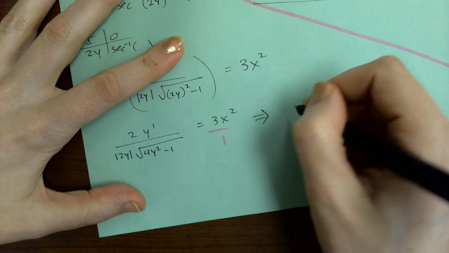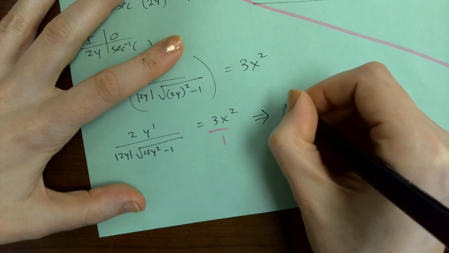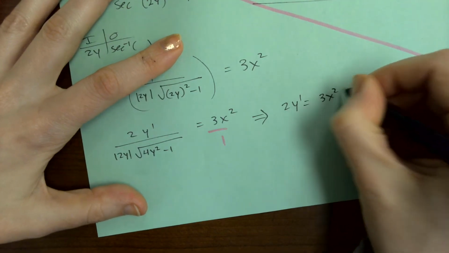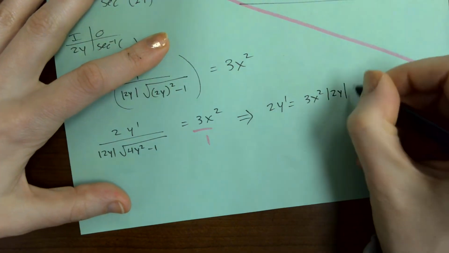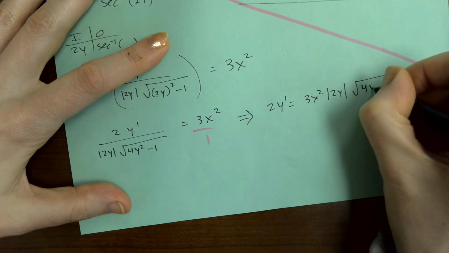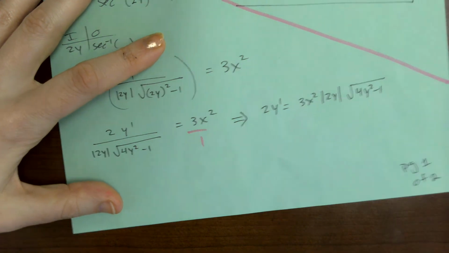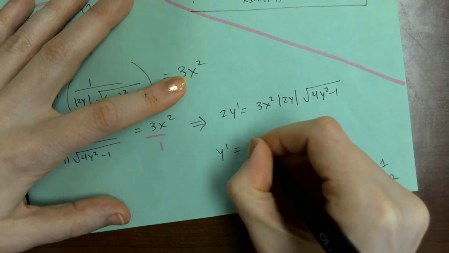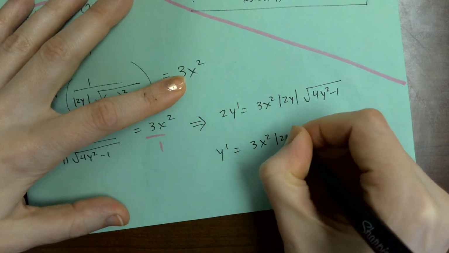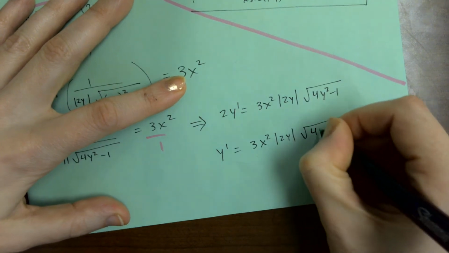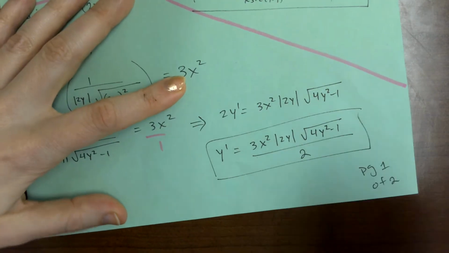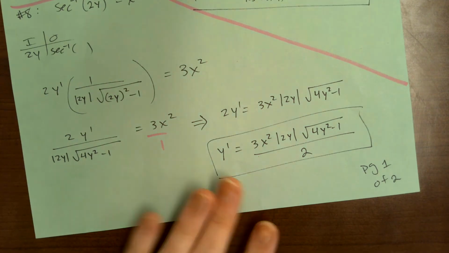So 2y prime equals x squared. And then we get that y prime is all over 2. Okay. All right, now this one.